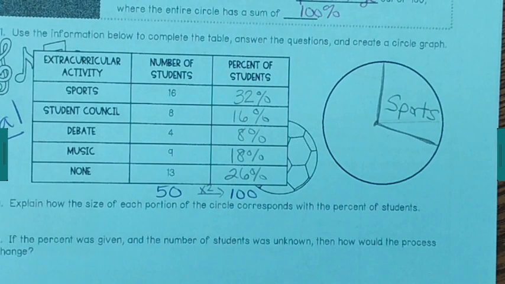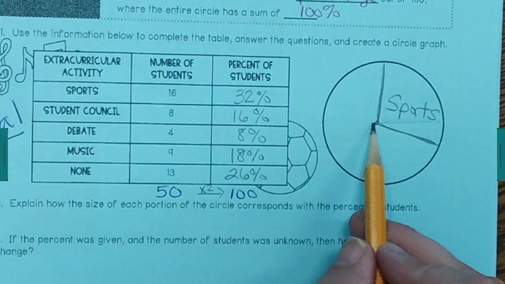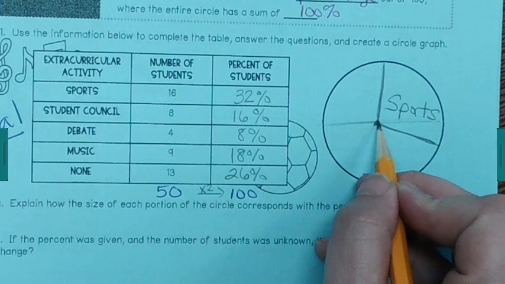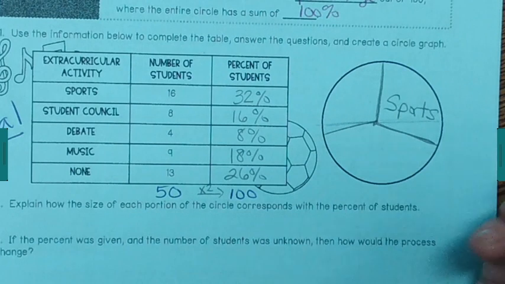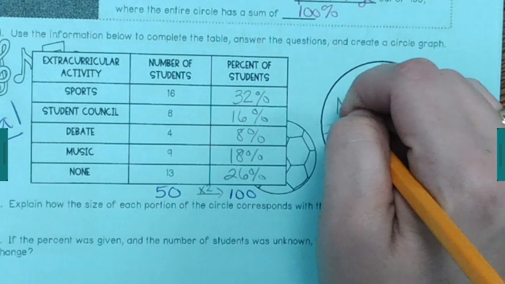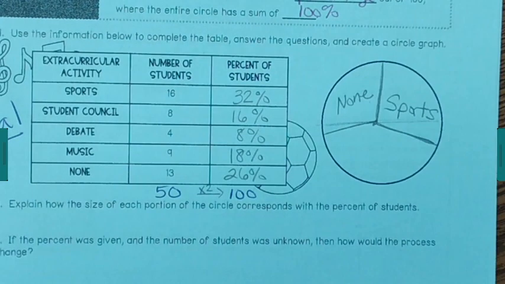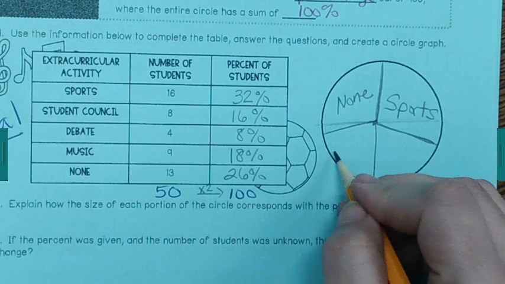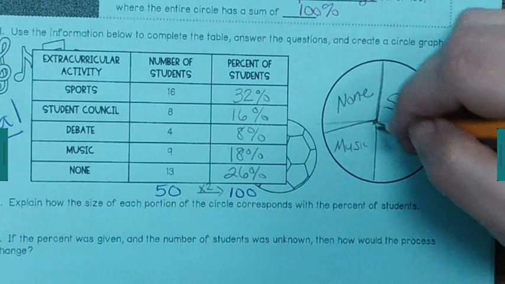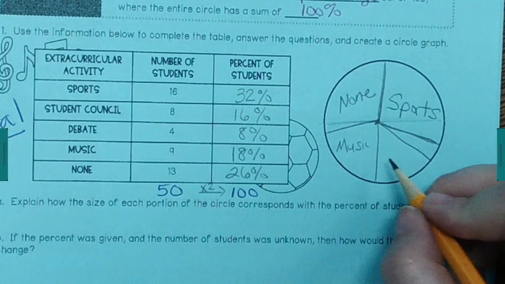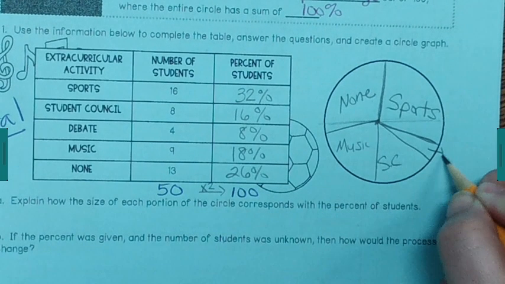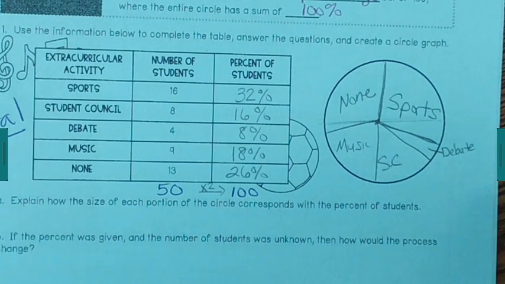What's the next biggest number? 26. So a quarter would be straight across, but it's just a tiny bit more. This is none. Is that like a third? It's not quite a third. Almost. But yeah, almost a third. Good. Then the next biggest is music. And the next biggest is student council. And then this tiny one is debate. Your drawing does not have to be perfect. You'll never have to draw your own.